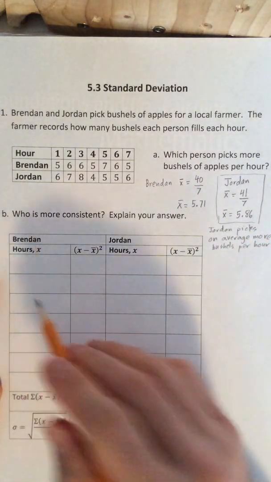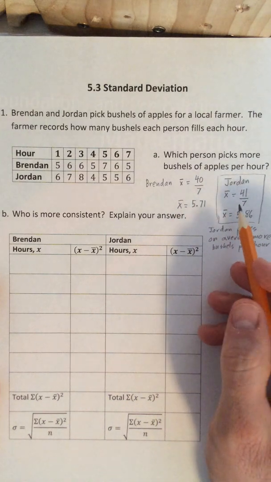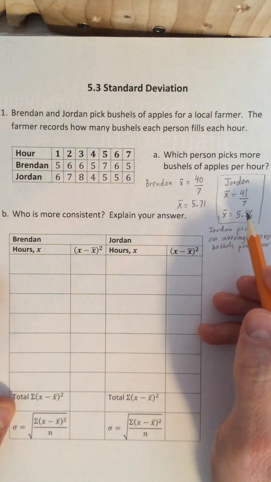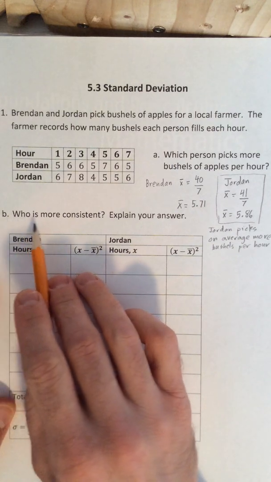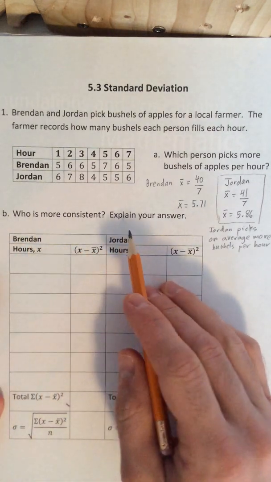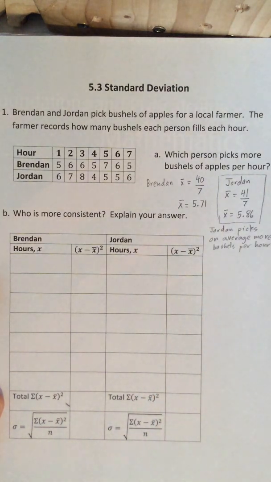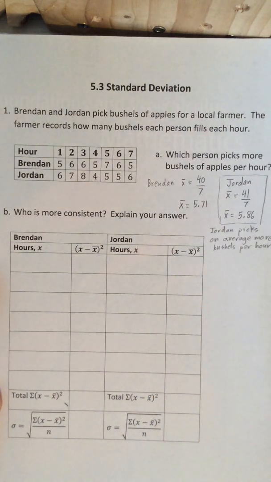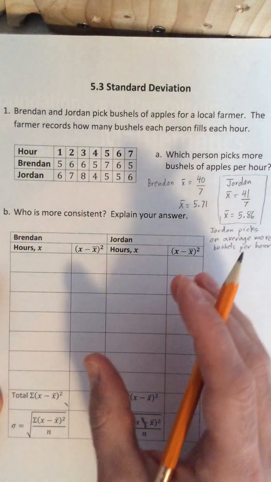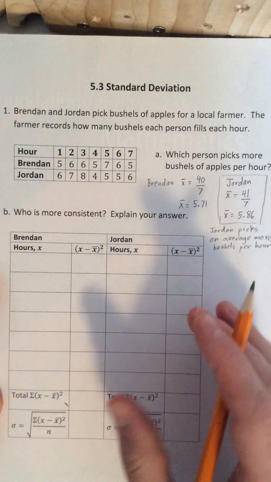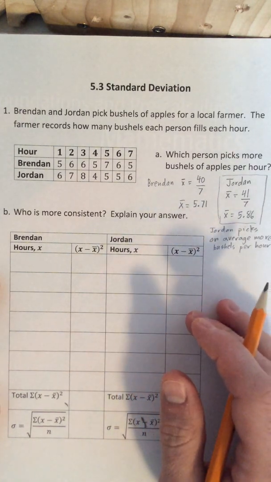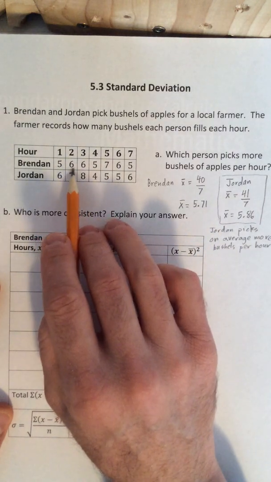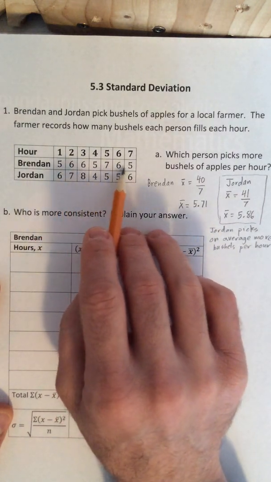Now, another way to look at this, because again, we could just go based on Jordan's average and say, okay, overall he's picking more an hour. But if we look at who is more consistent, for consistency, we look at the standard deviation. Again, a more consistent picker is going to have a lower standard deviation. This means that the numbers are very close together, whereas someone whose numbers are more spread out will have a higher standard deviation.